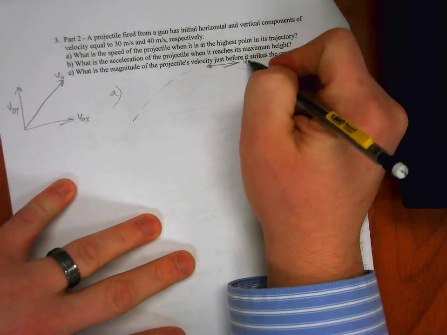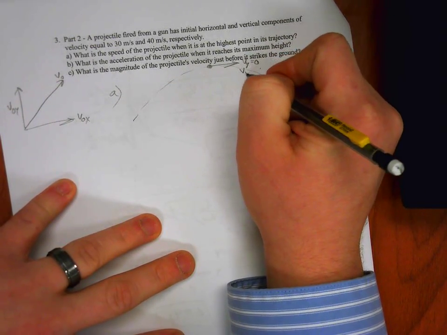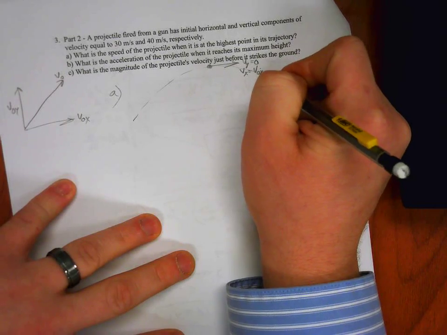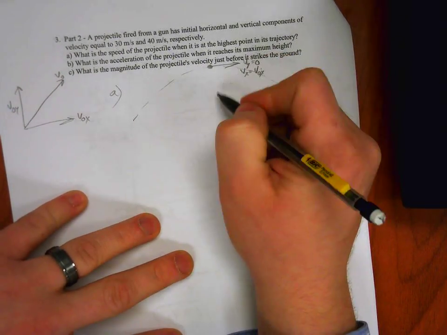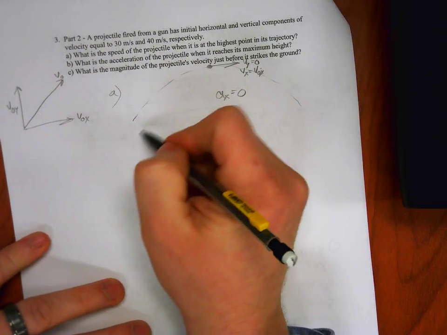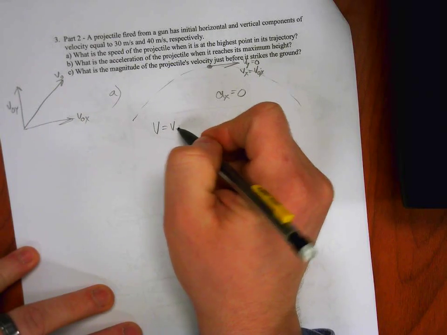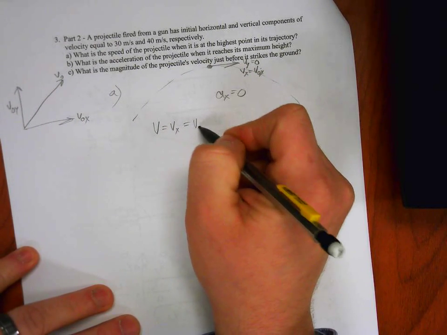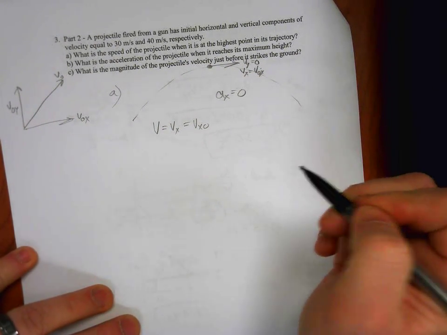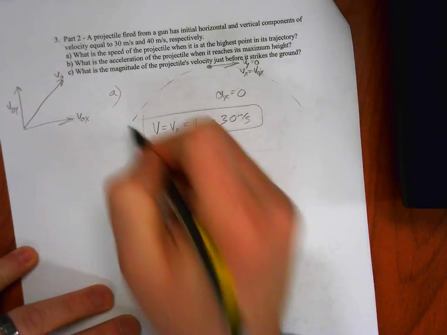The y component of the velocity equals 0, so we'll say Vy equals 0, and Vx is just the same as it was in the beginning, V0x. And that is because the acceleration in the x direction equals 0. So right here, I can just write down that the total velocity equals the x component of the velocity, which equals the original x component of the velocity, which equals 30 meters per second.